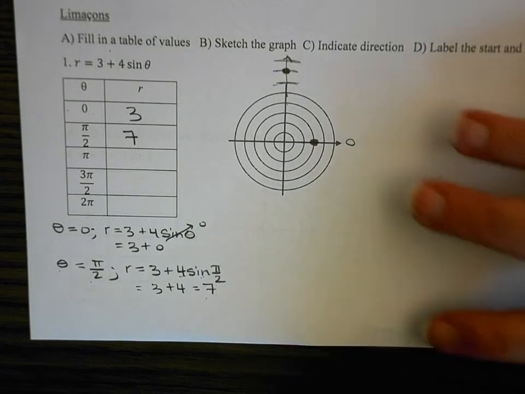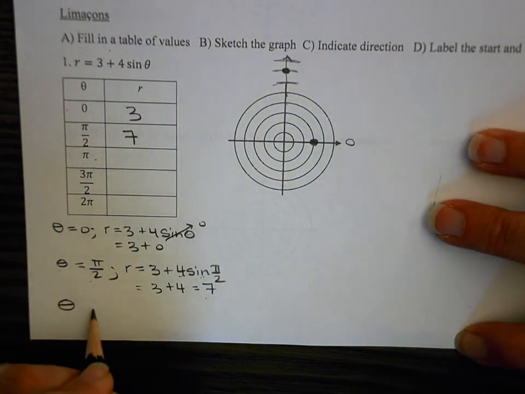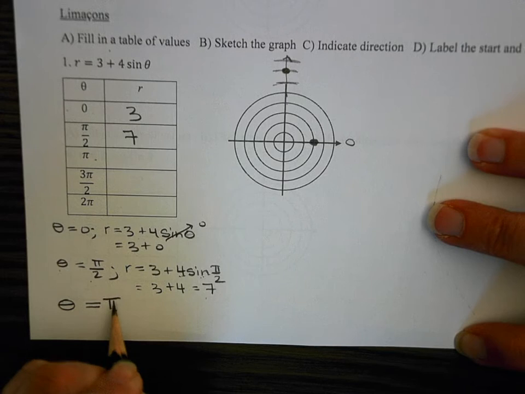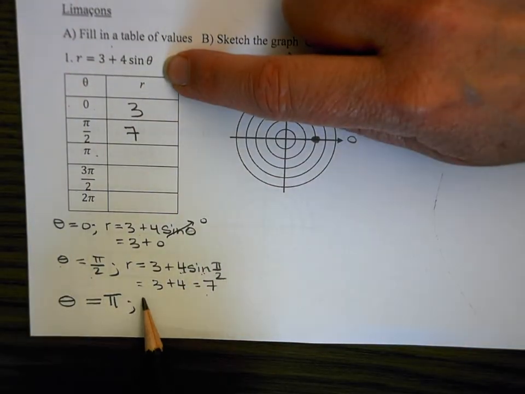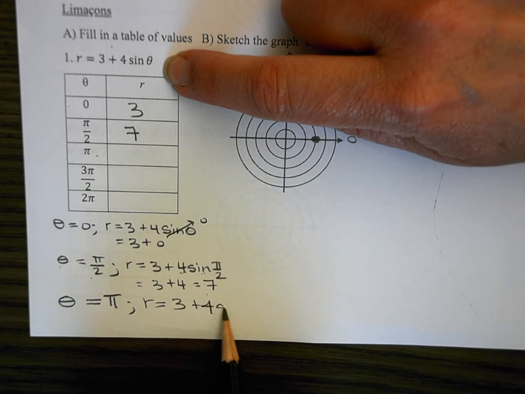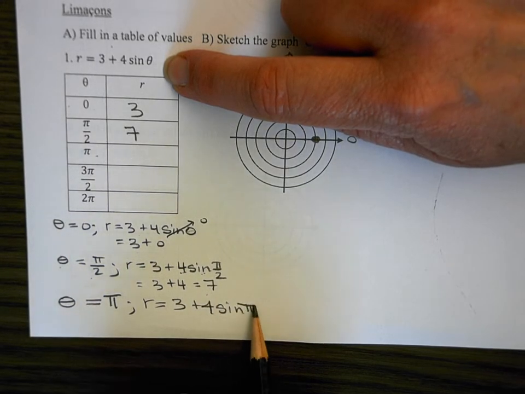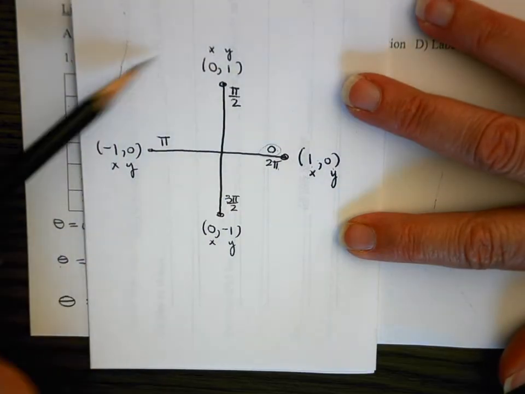All right, and then now we're going to do theta equaling pi. So again, I'm going to take that same equation and replace theta with pi. If I look at my unit circle quadrantals only, when I go to pi, I look at the y value.